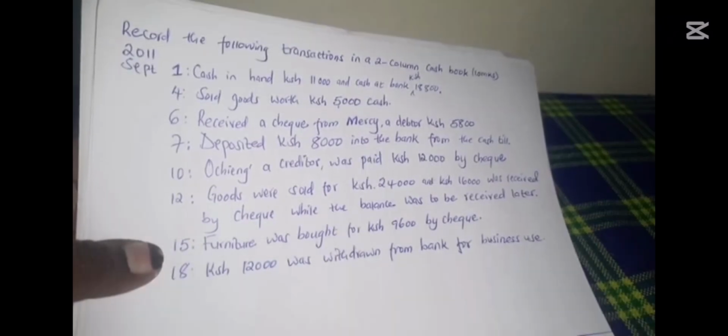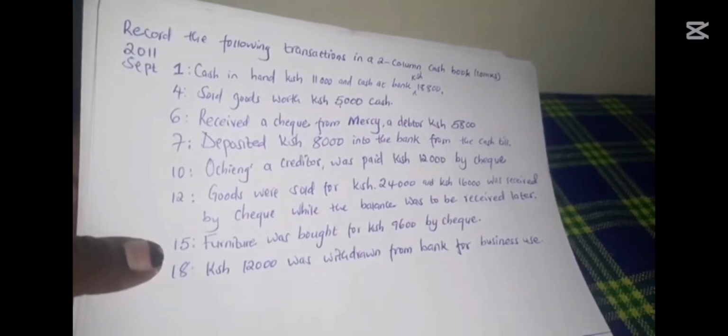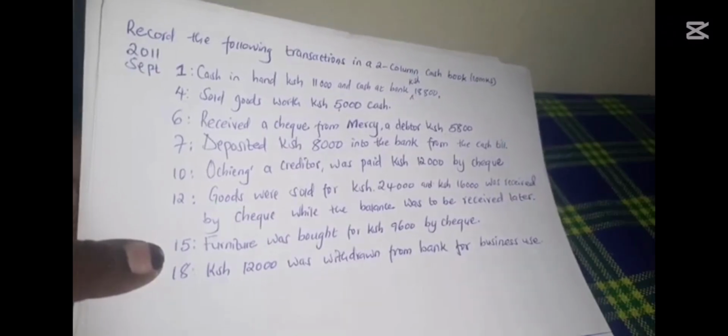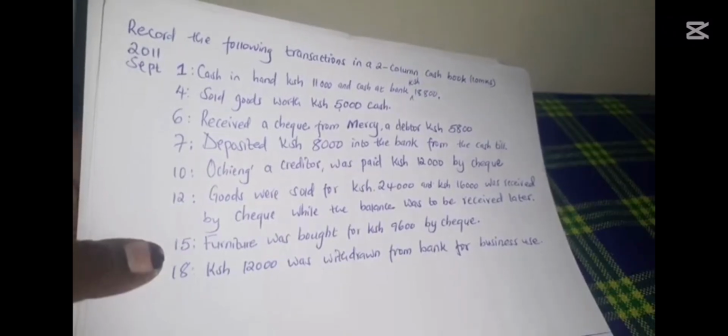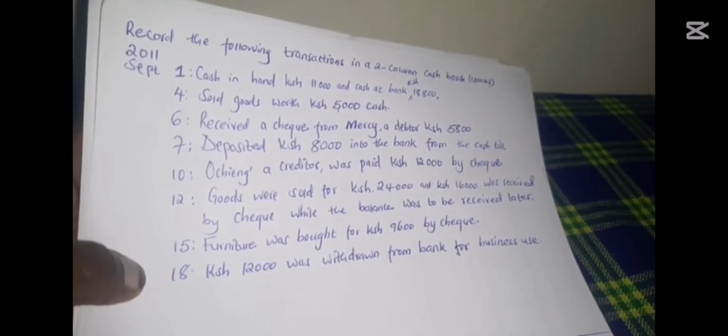Hello learners, and welcome back to our lesson today. We are going to do a question on the cash book. And the question reads, record the following transactions in a 2-column cash book. So we are given the year is 2011 and the month was in the month of September.